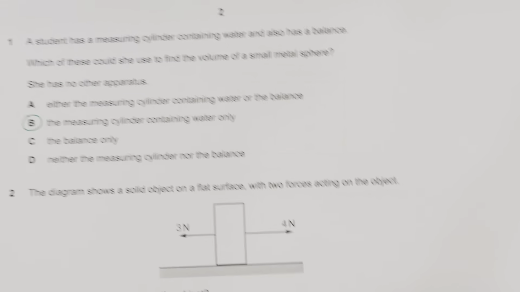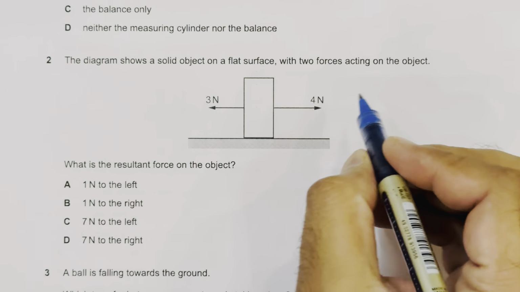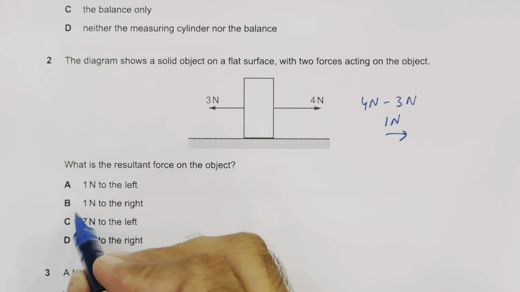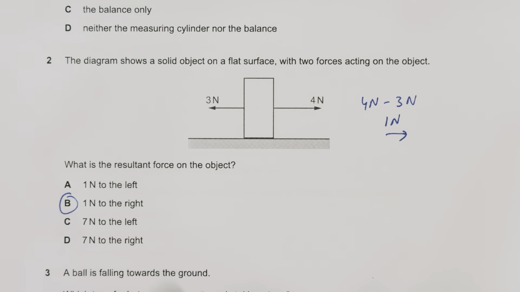The diagram shows a solid object on a flat surface with two forces acting on the object, 3 Newton and 4 Newton. 4 Newton is towards the right and 3 Newton is towards the left. What is the resultant force on the object? We know that it would be 4 Newton minus 3 Newton, and that is 1 Newton towards the right side. So option B is the true answer. Moving to question number 3.